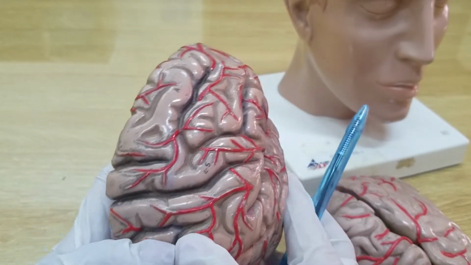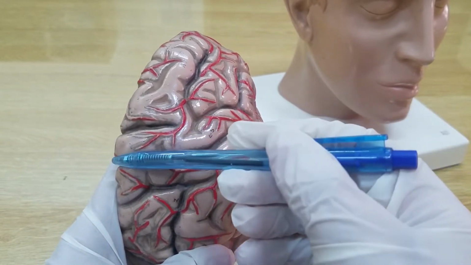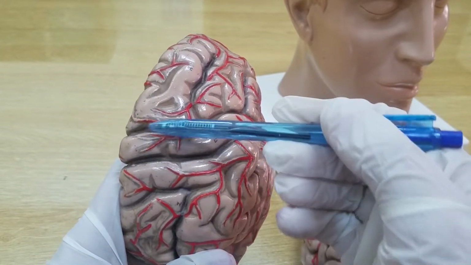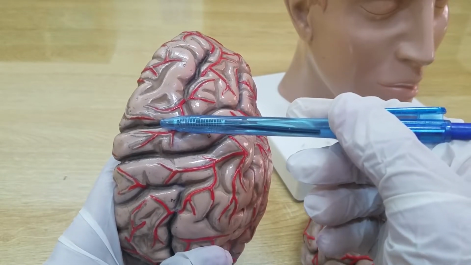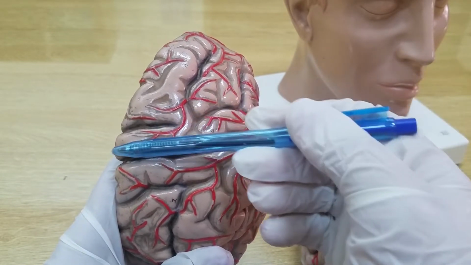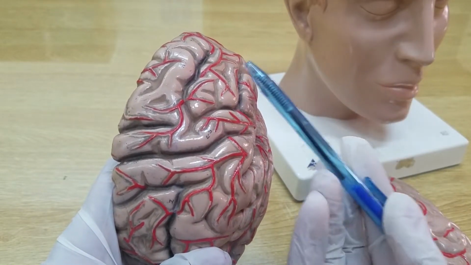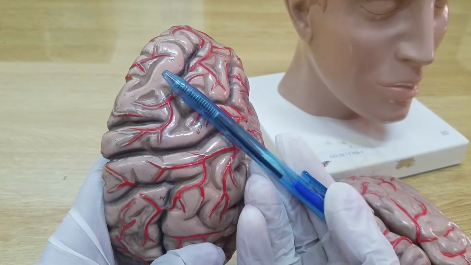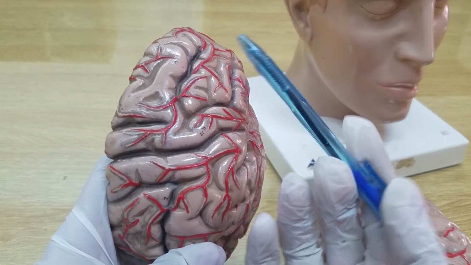If we look at the sulci in front of the central sulcus, this is the central sulcus. In front of it, parallel to it, there is a precentral sulcus. In front of the central sulcus is the frontal lobe, and this frontal lobe is divided by three sulci into four gyri. How?